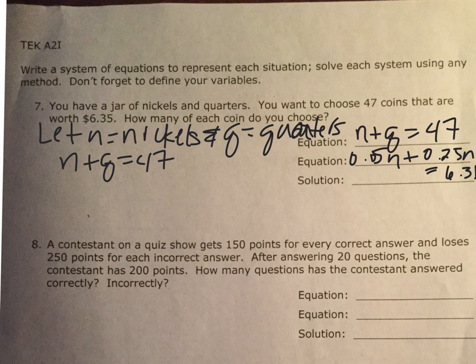Okay, so let me write that over here, but before I do that, I'm going to scale it up so I can get rid of my decimal points. So if I multiply everything in there by 100, I no longer have decimal points. So that's the equation I'm going to write over here to work with. So 5n plus 25q equals 635.